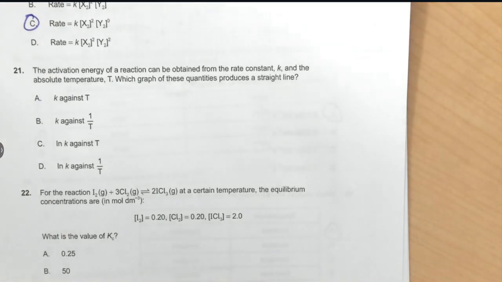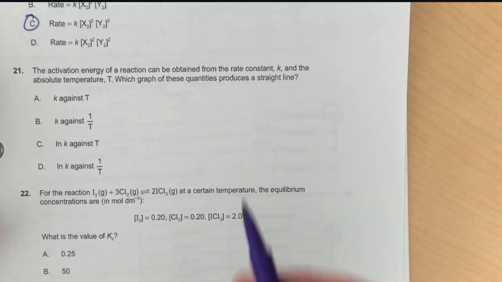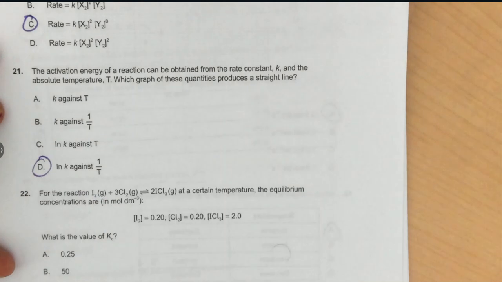Number 21, activation energy of a reaction can be obtained from the rate constant and the absolute temperature. That just means the Kelvin temperature. Which graph of these quantities produces a straight line? If you remember, it's a plot of the natural log of the rate constant versus 1 over the absolute temperature, so D.